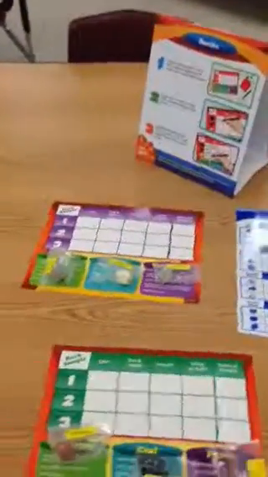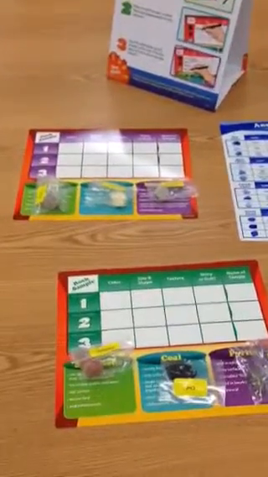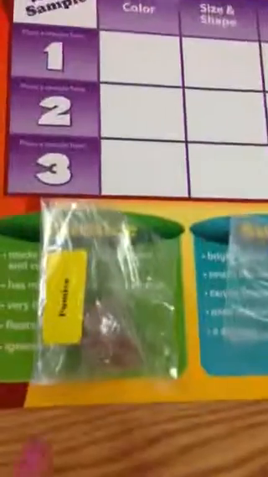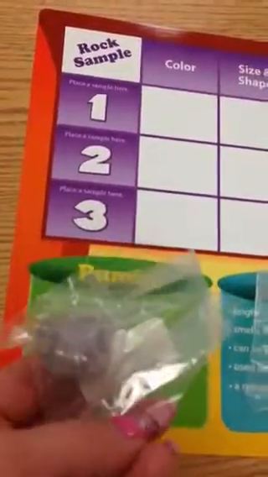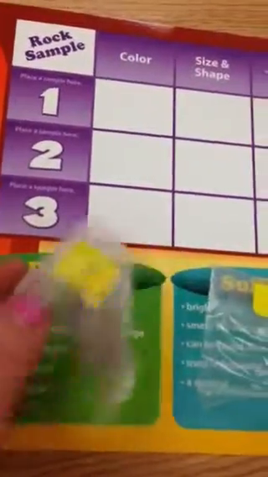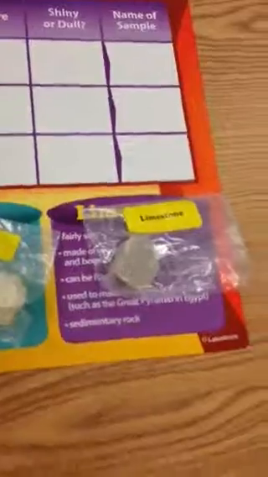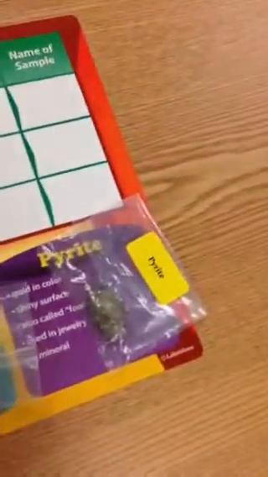The first center is on rocks, and we've got a couple of rock samples. You can see they're labeled in little baggies. This one is pumice. If you want to take it out, that's okay. Take it out and observe it and touch it, but then put it back in the bag. There's some sulfur, limestone, sandstone, coal, and pyrite.